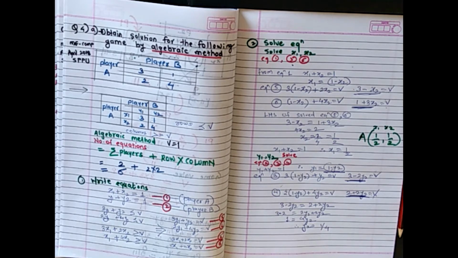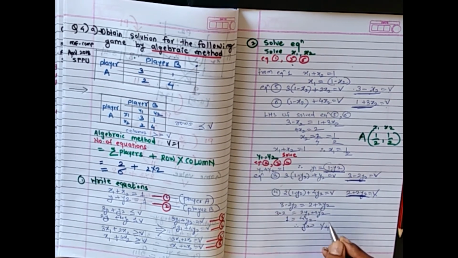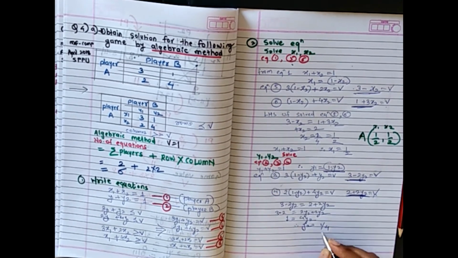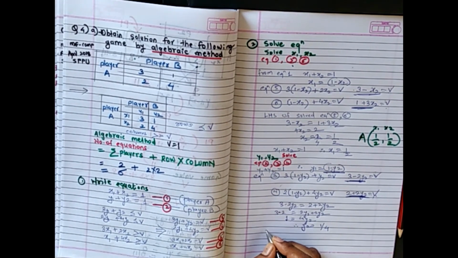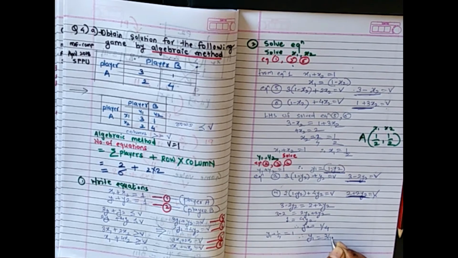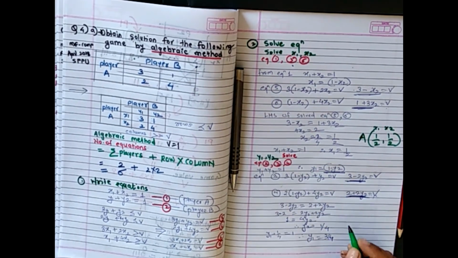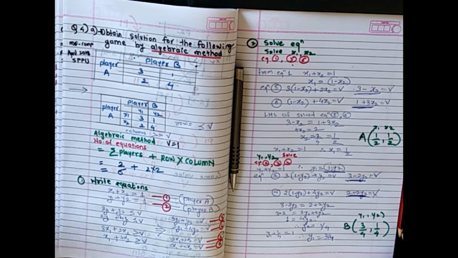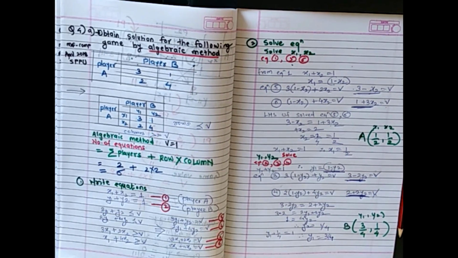As we assumed y1 plus y2 is equal to 1, we write y1 plus 1/4 is equal to 1. Therefore y1 will be 3/4. So the value of y1, y2 is 3/4, 1/4. This is our final solution.